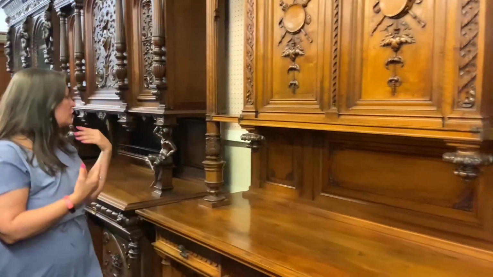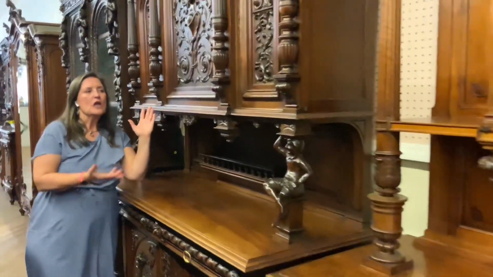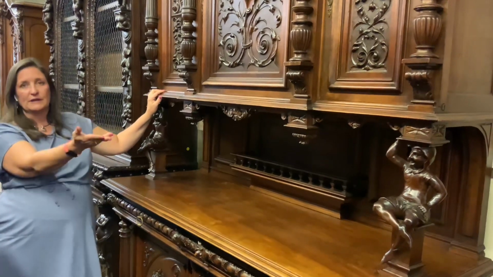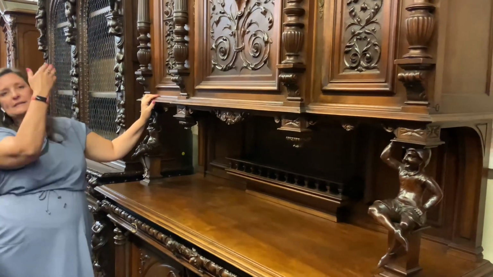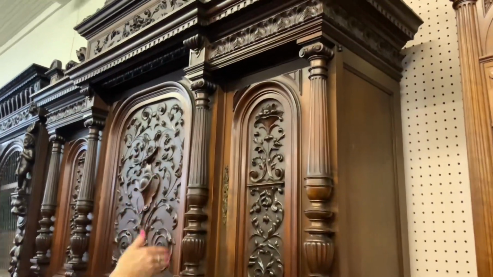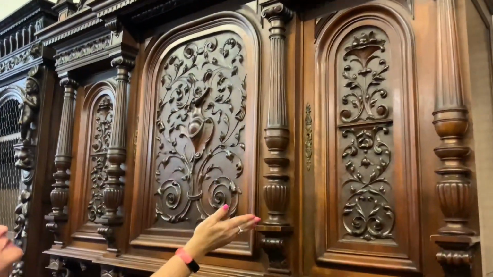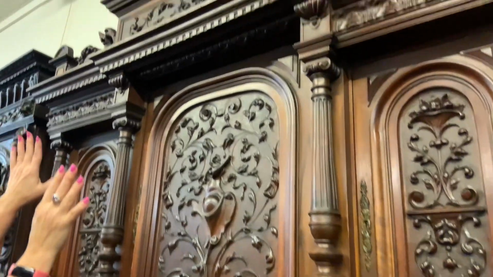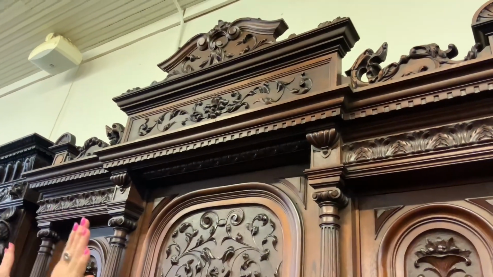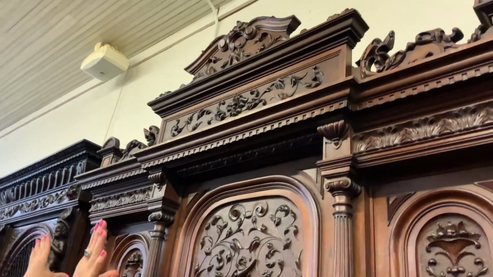So let's go and look at another piece here. This is also walnut. It's just a dark walnut rather than the lighter walnut next to it. And I think what jumps right out at you is these classical columns. Here we have Ionic columns. And as you even look up at the top of the piece, you have the idea of it being like a temple, a Greco-Roman temple, with that pediment at the top.